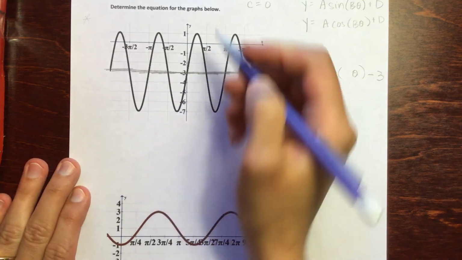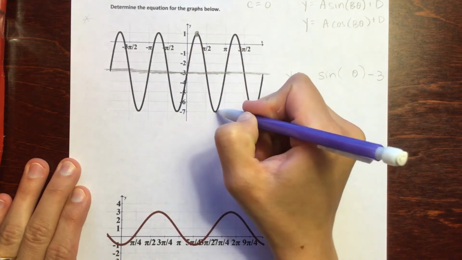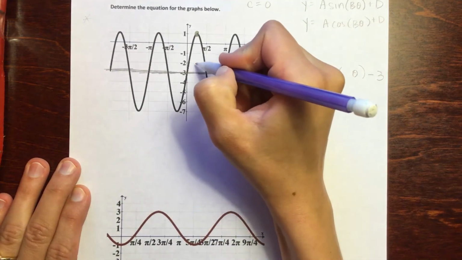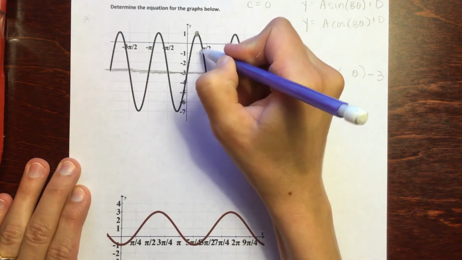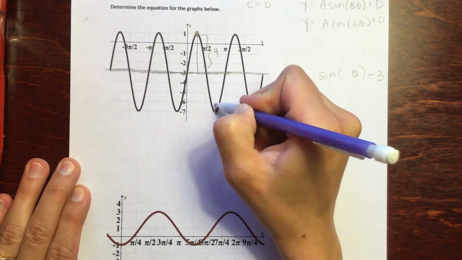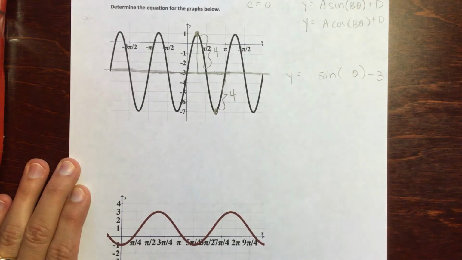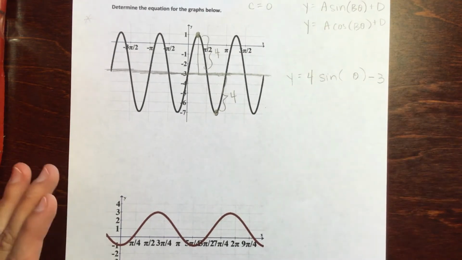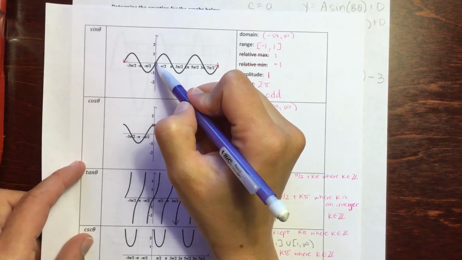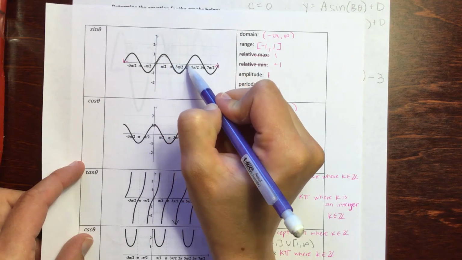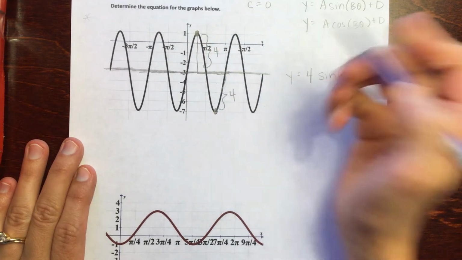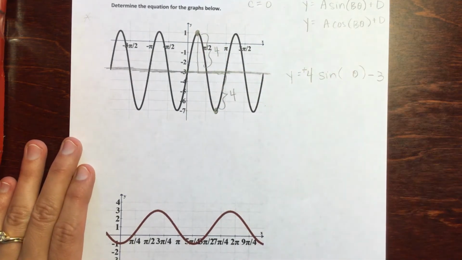A, from this center line to the peak, or from this center line to the base, how far is that? That's what our amplitude is. That's what our a value is. So 1, 2, 3, 4. This is 4. And the same thing here, double check 1, 2, 3, 4. They should be the same. This is a 4. Is it positive or negative? Well, your basic sine graph crosses the y-axis and then goes up before it comes down. This graph also goes up before it comes down. So this is a positive a.